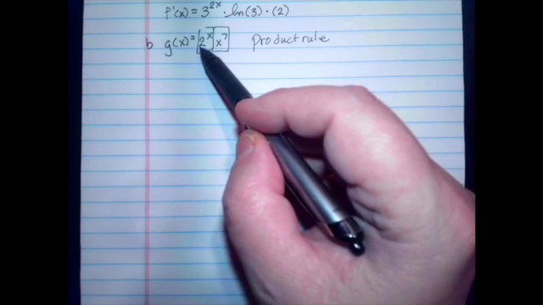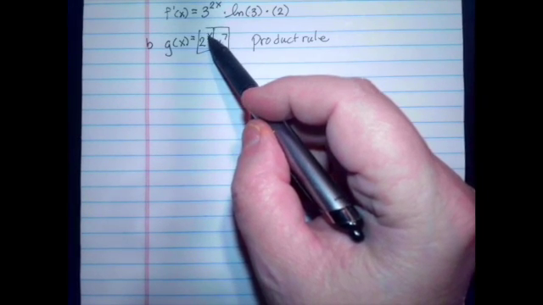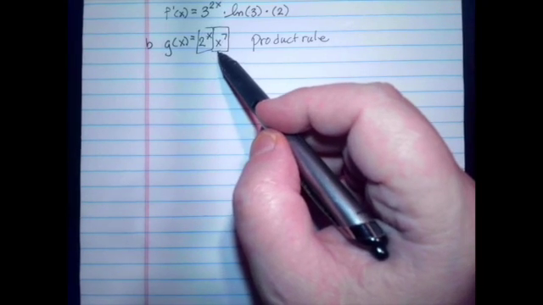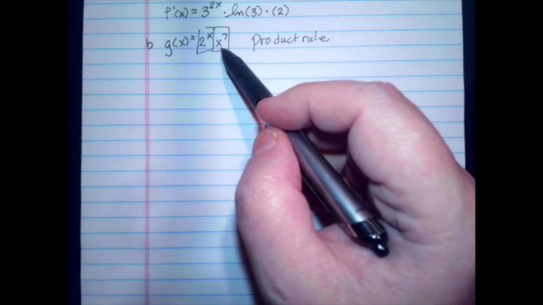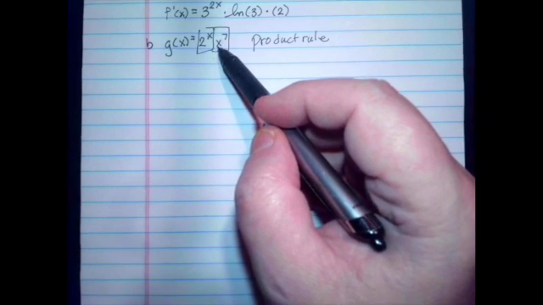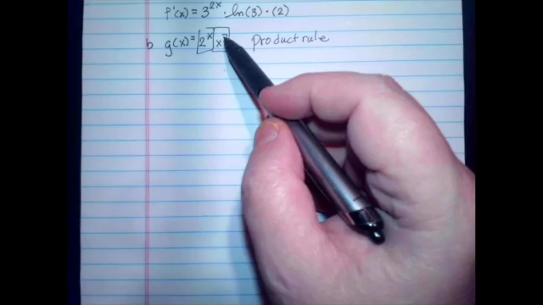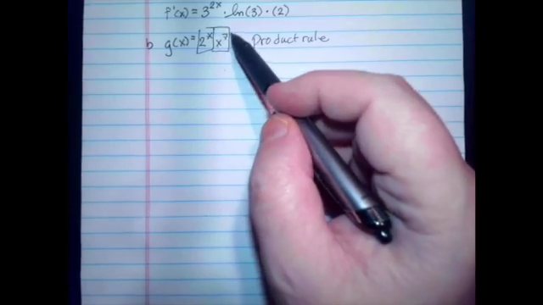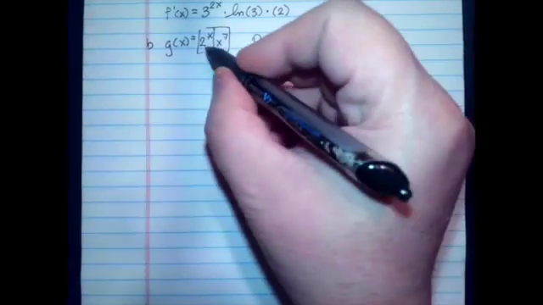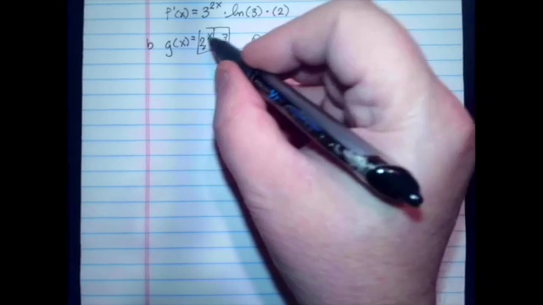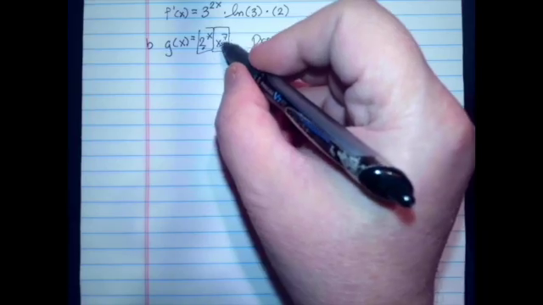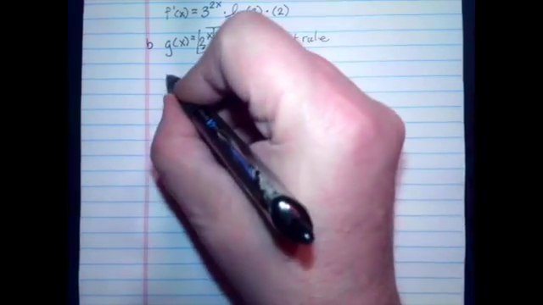In the first function, the base is a constant and the exponent is a function. In the second factor, the base is a function and the exponent is a constant. This is a power function. So we're going to use the exponential function rule to differentiate the first factor, and when we differentiate the second factor, we'll be using the power rule.